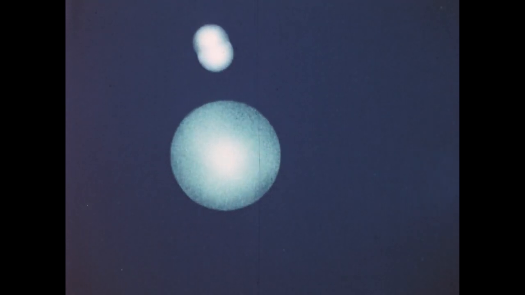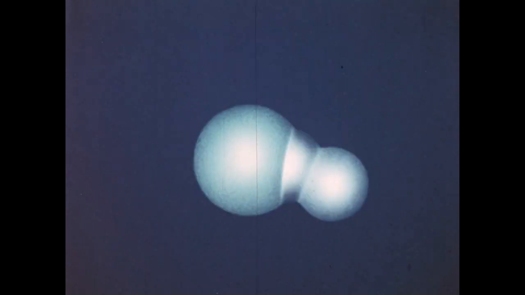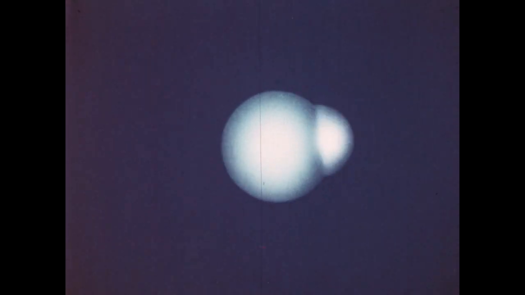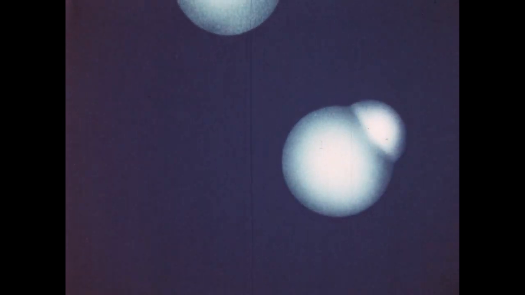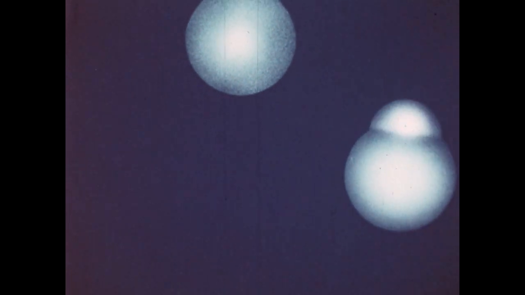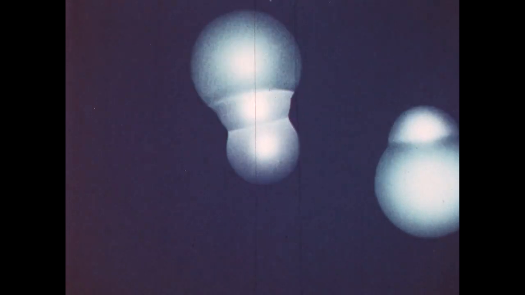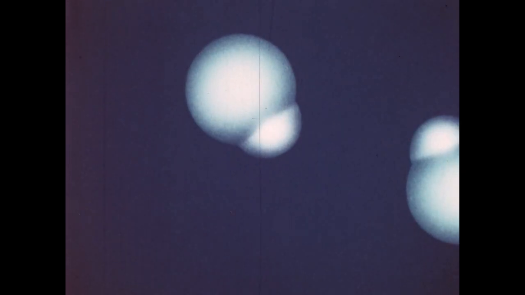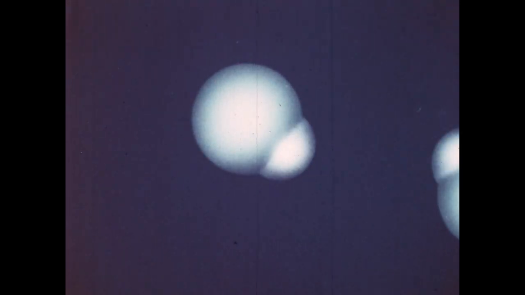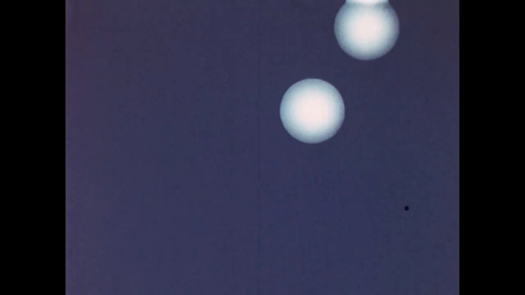Now, if hydrogen is present, collisions may occur between these free chlorine atoms and hydrogen molecules to form structures called activated complexes, which have an extremely brief span of life. This activated complex can separate into a free atom of hydrogen and a molecule of hydrogen chloride. The hydrogen atoms thus produced can then strike other chlorine molecules to produce hydrogen chloride and free chlorine atoms.